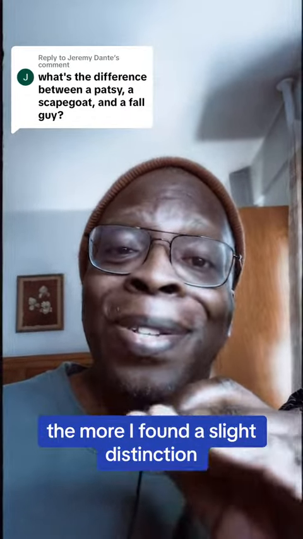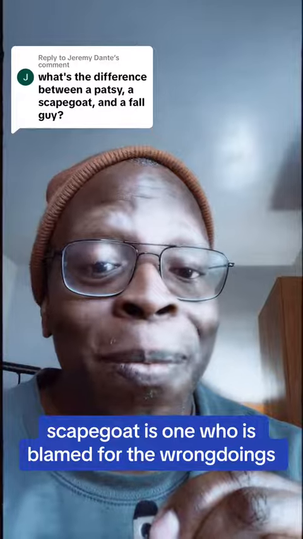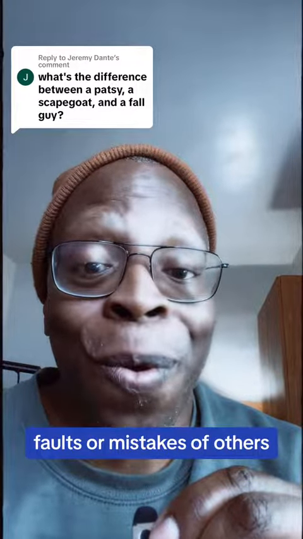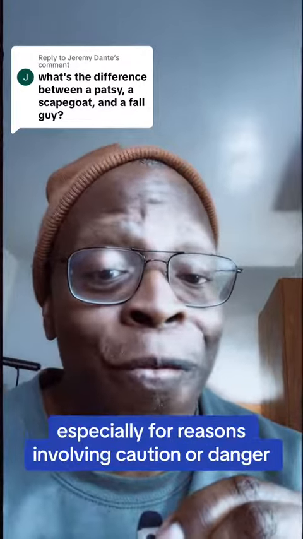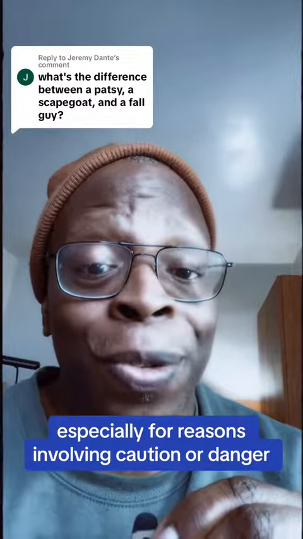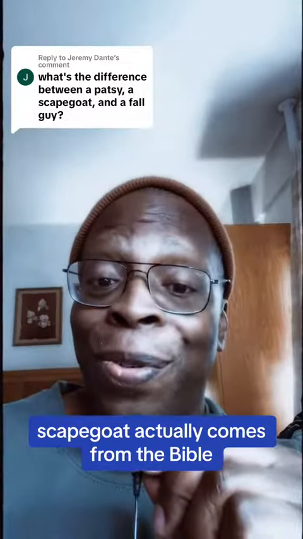A patsy is someone who is easily taken advantage of, especially but not necessarily by being cheated or blamed for something. A scapegoat is one who is blamed for the wrongdoings, faults, or mistakes of others, especially for reasons involving caution or danger. Scapegoat actually comes from the Bible.